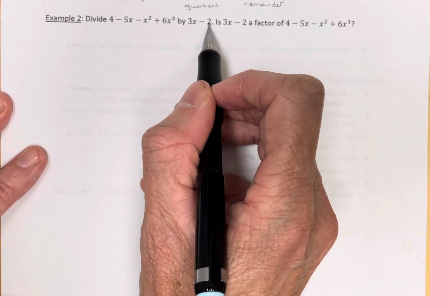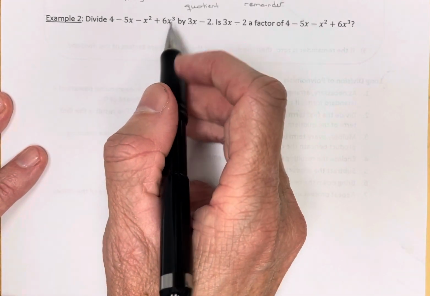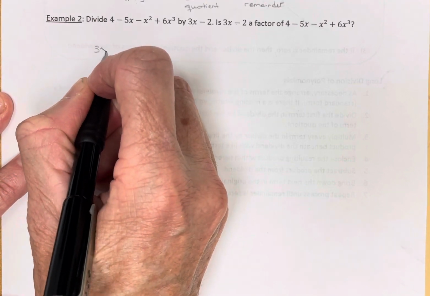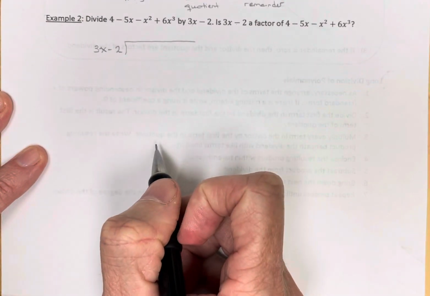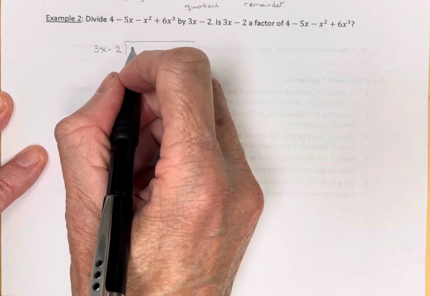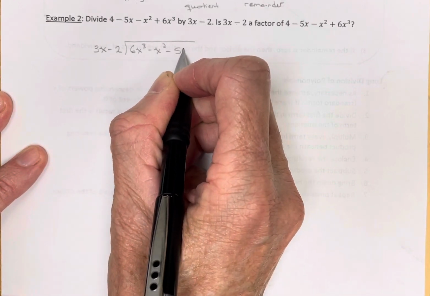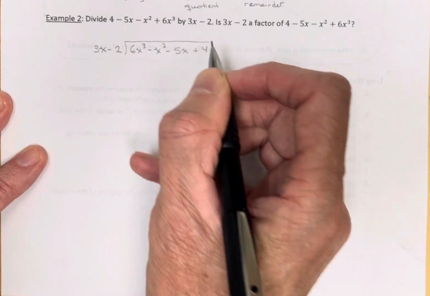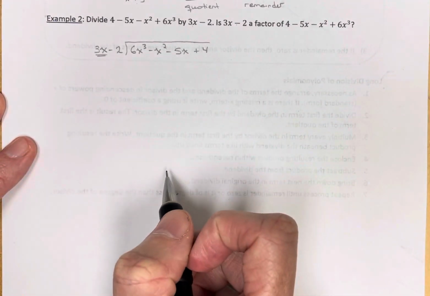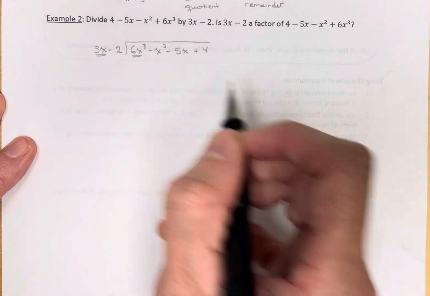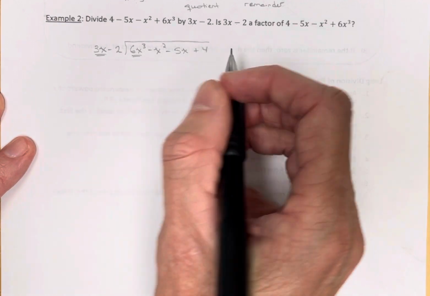Well, this divisor is in standard form, highest powers of x to lowest powers of x. This dividend is not. So when I do the division, I want to write the dividend in standard form, highest powers of x first. So 6x cubed minus x squared minus 5x plus 4. Okay, that'll help us. So now, again, we start with the first term in my divisor and the first term in my dividend. How many times does 3x go into 6x cubed?